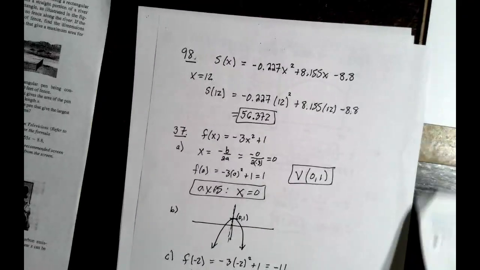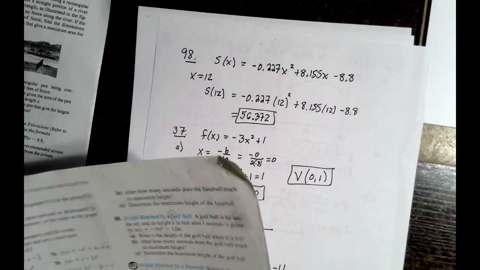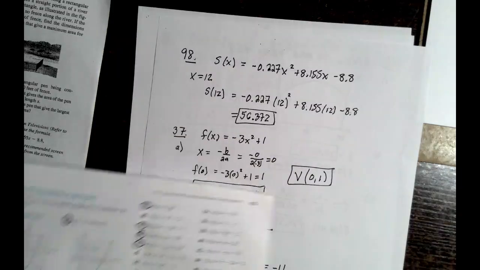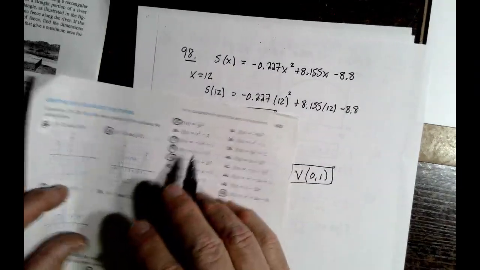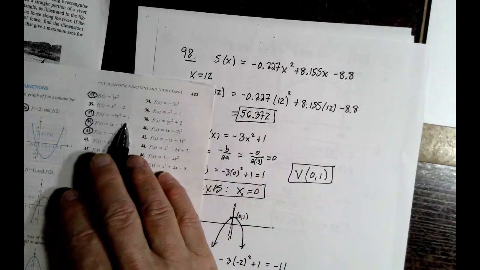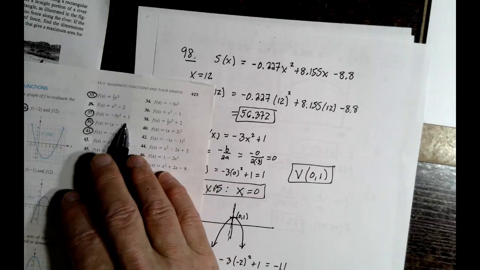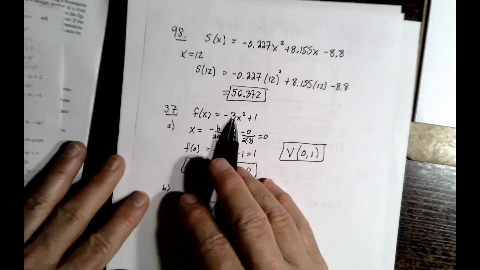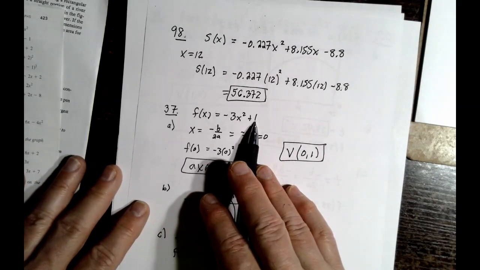And now 37, where's number 37? 37, they give you minus 3x squared plus 1. They say identify the vertex, the axis of symmetry, and graph it. Alright, so a is minus 3, b is 0, c is 1.